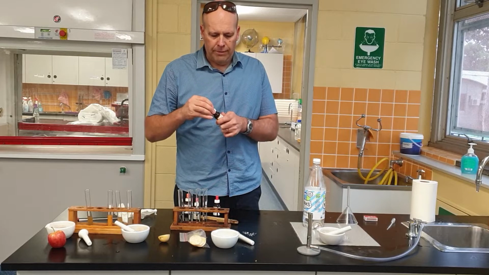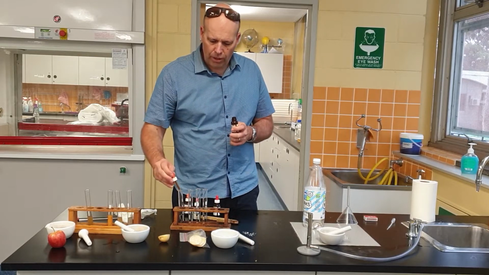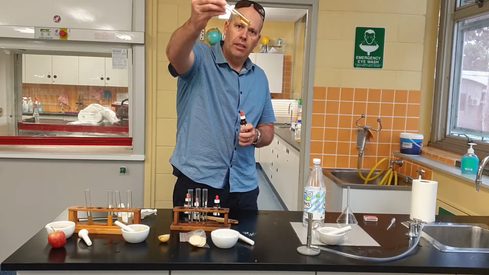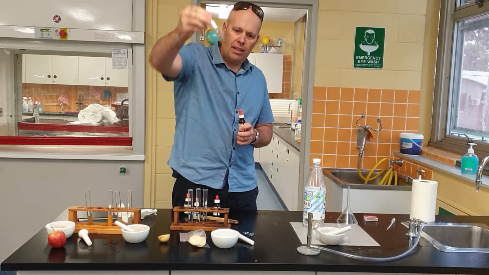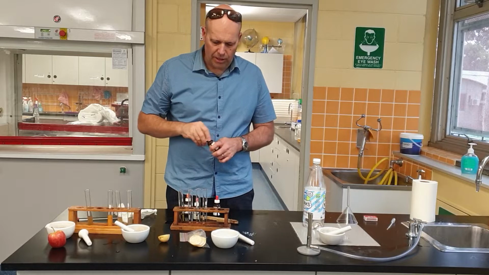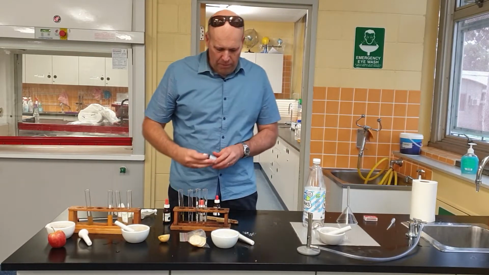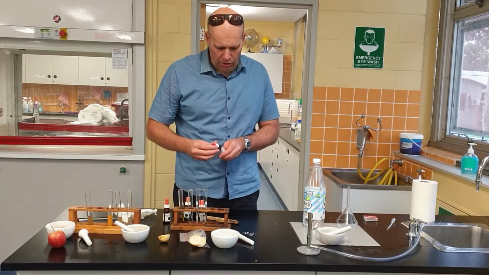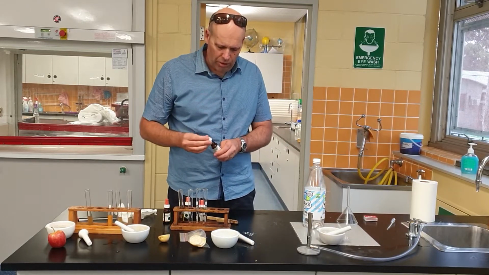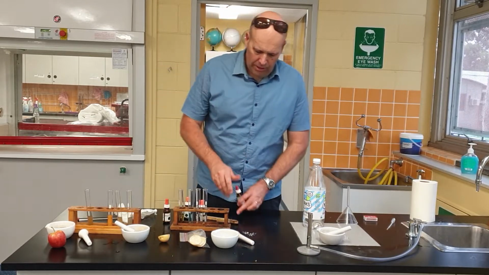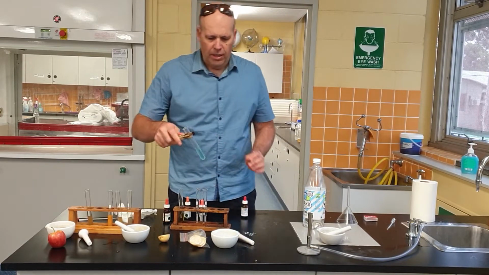All right, welcome back. So I put some iodine in there. Is there any change? Has it gone black? No, it hasn't. It's still the same colour as iodine, so there's no starch. What about glucose? Now this is the big test. It says that there's no sugar in it. So if there's no sugar, then what should happen? Well, let's put this in and find out.